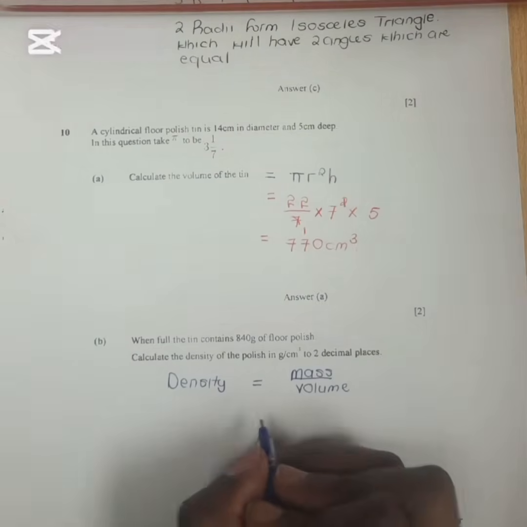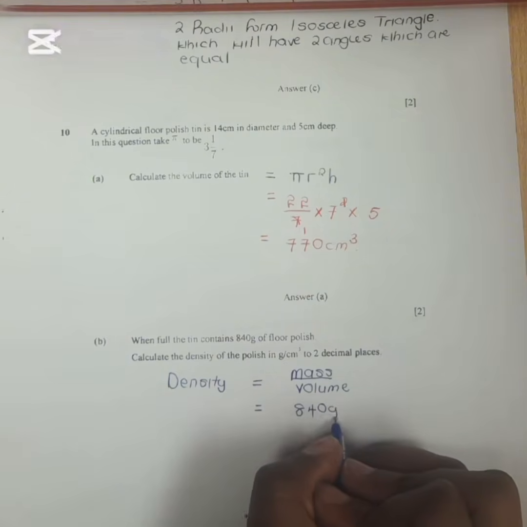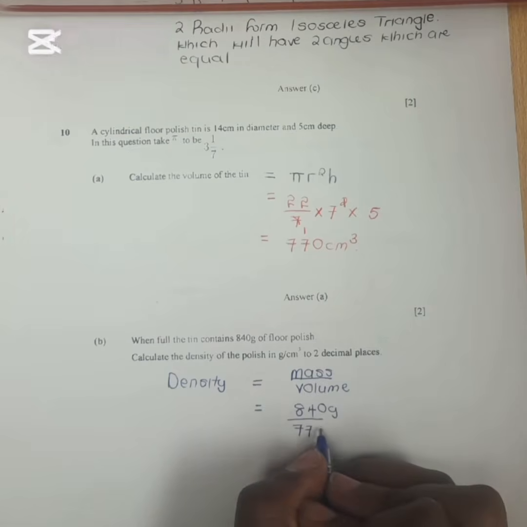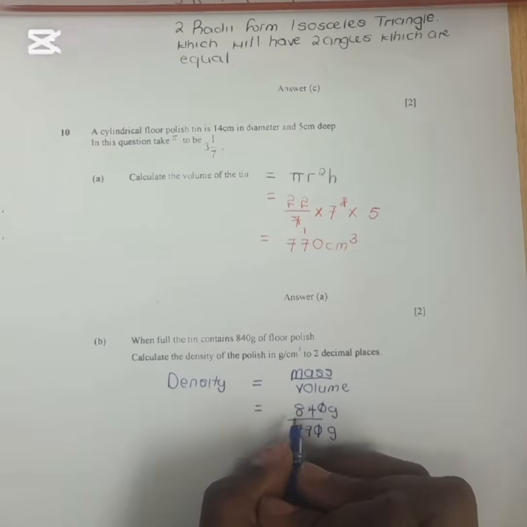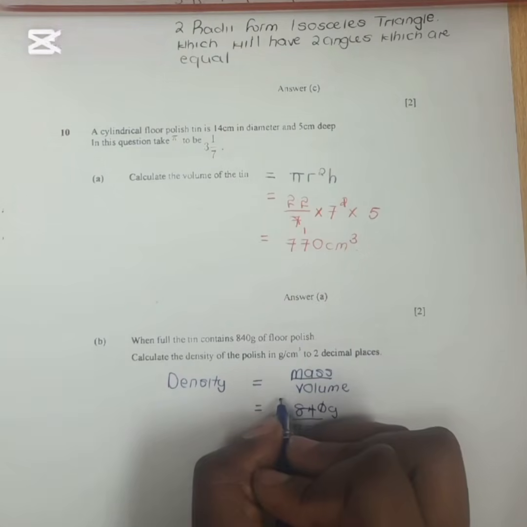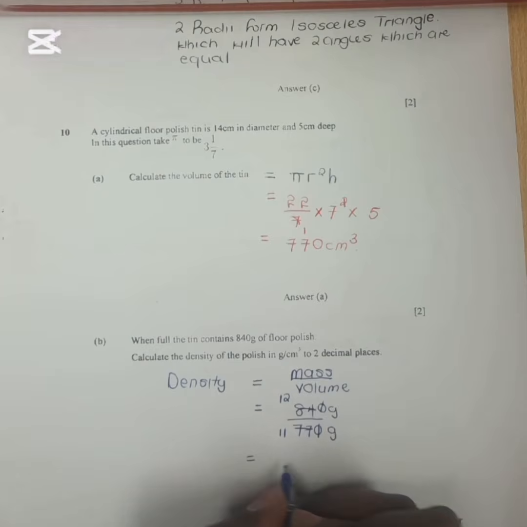So we are given that the mass is 840 grams, and then the volume we obtained is 770. So this 0 is going to cancel this 0. And then after that, we say 7 into 84, it is going to be 12. And then 7 into 77, we get 11. And then after that, we say 11 into 12.